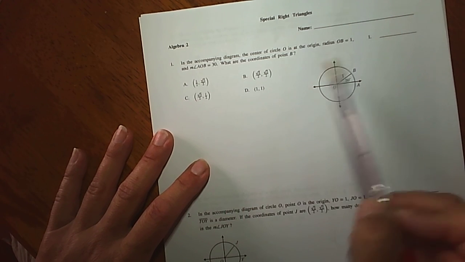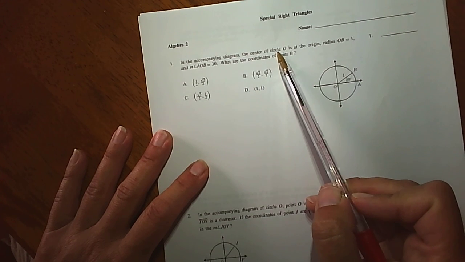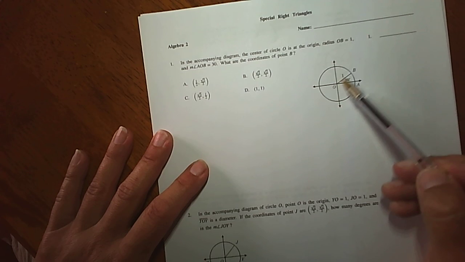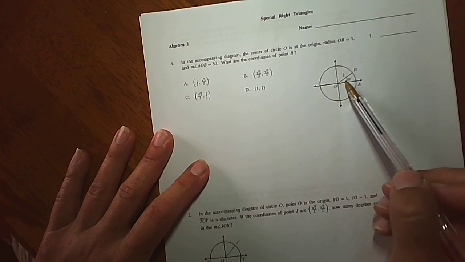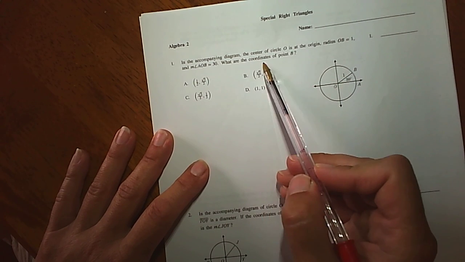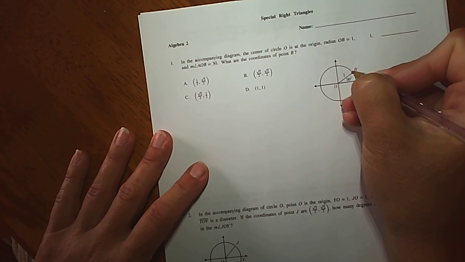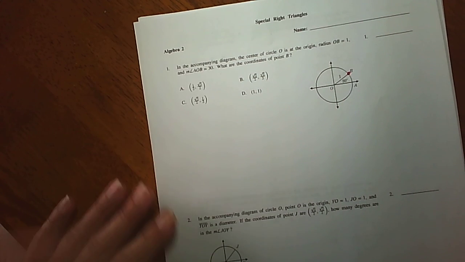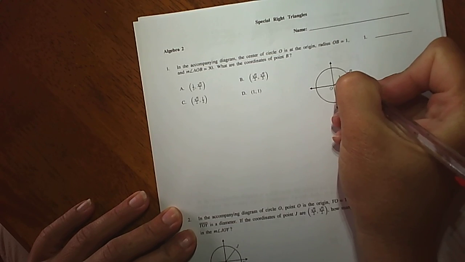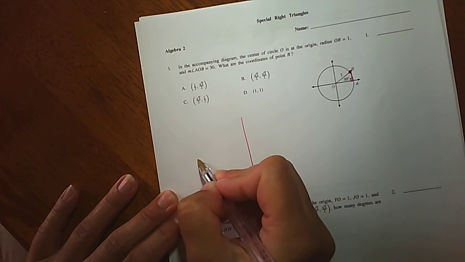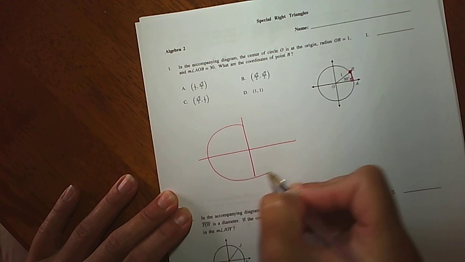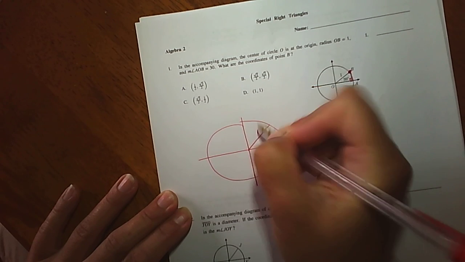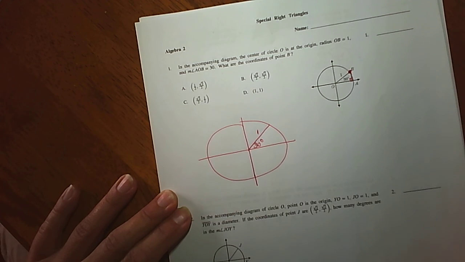In the accompanying diagram, the center of circle O is at the origin. OB is the radius, which is 1, and this angle is 30. What are the coordinates of B? So I have to figure out what that location is. Well, guys, we're doing trig, so what you're going to do is draw in your triangle. I'm going to draw this bigger so you can see better. So here's the unit circle, and what they have here is this is 1 and this is 30.